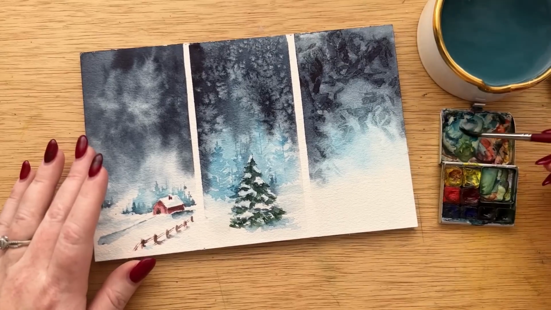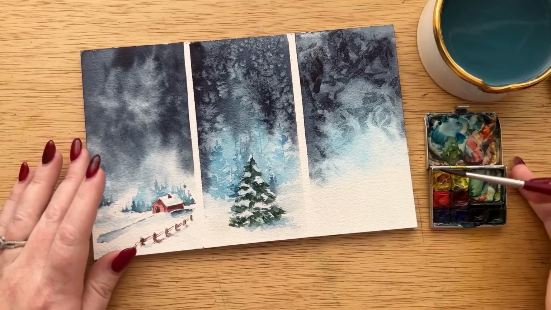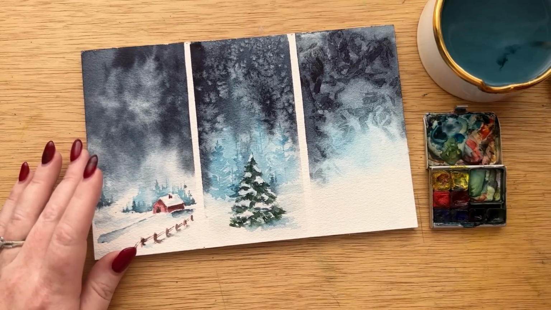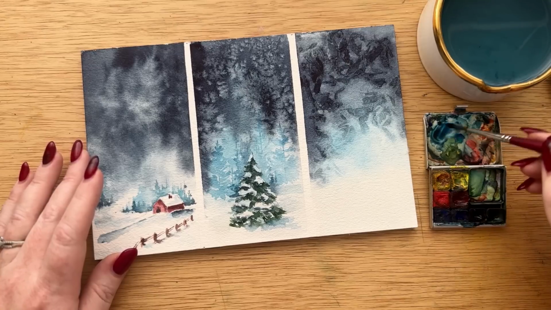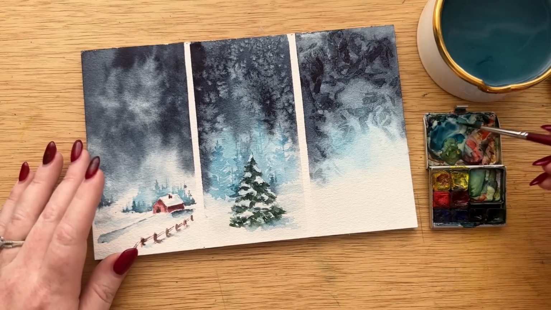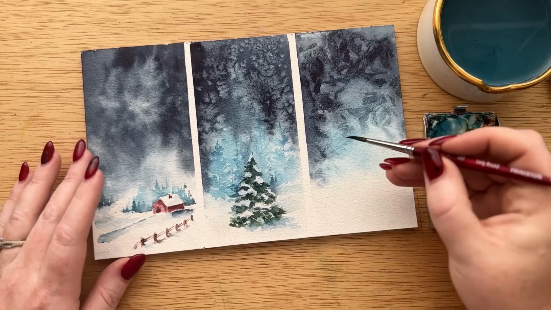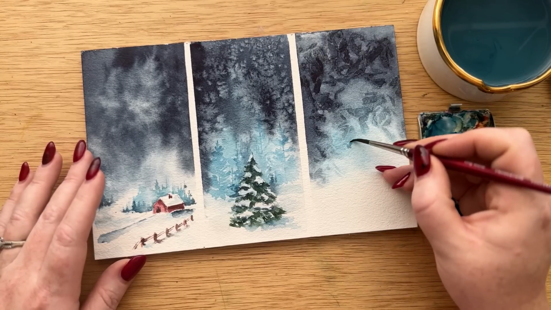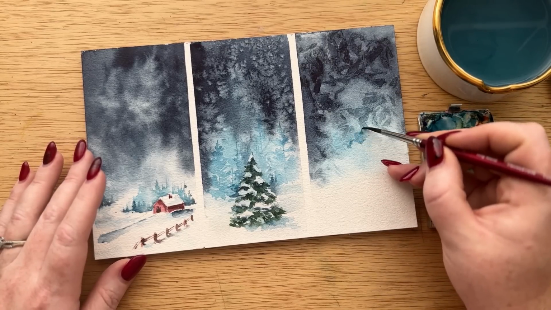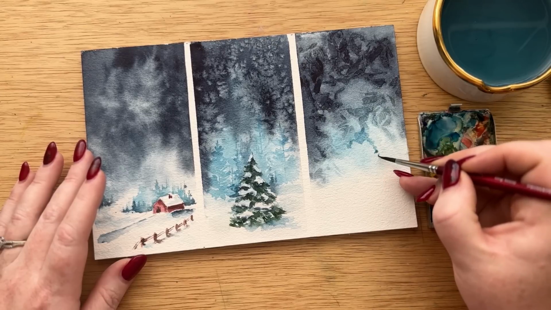Okay, let's move on to the third landscape. This landscape is the one where we used saran wrap for the texture in the sky. And I'm really obsessed with the idea of creating negative trees. So instead of painting a tree, we're painting around a tree to create it.